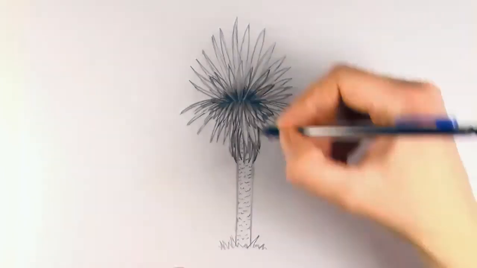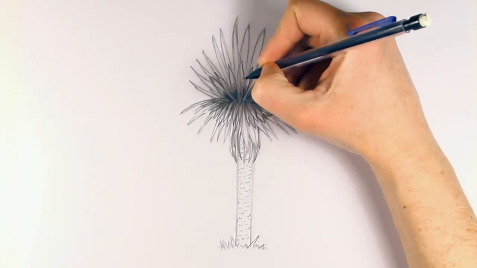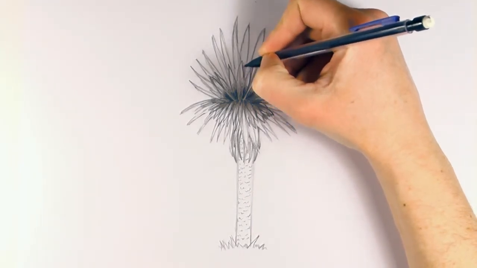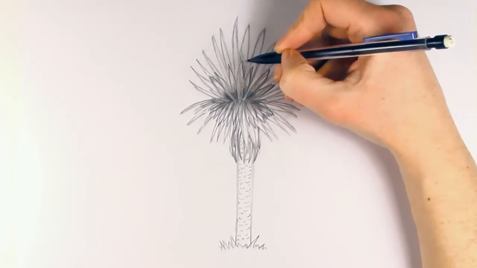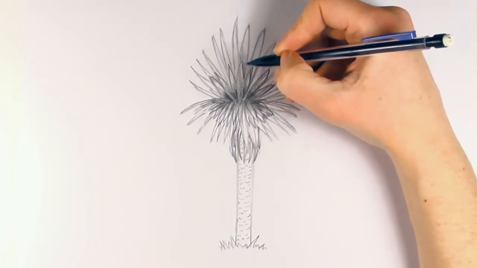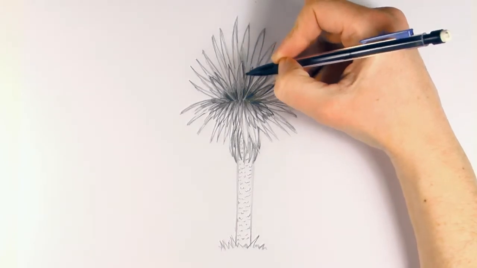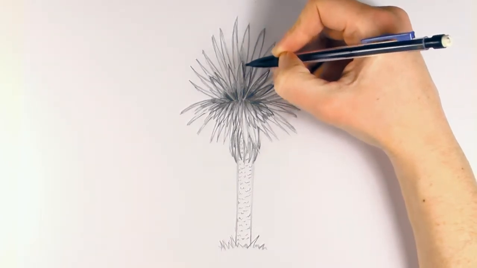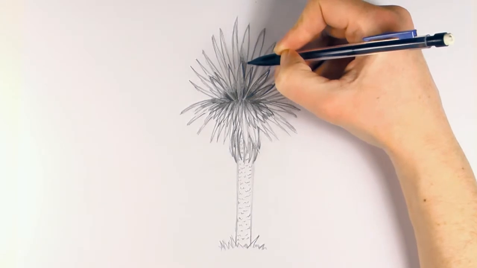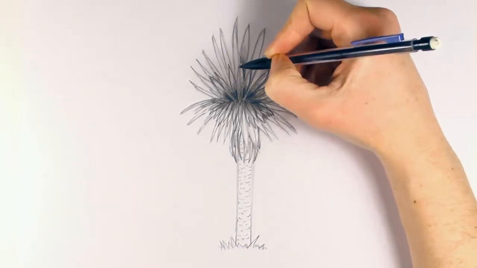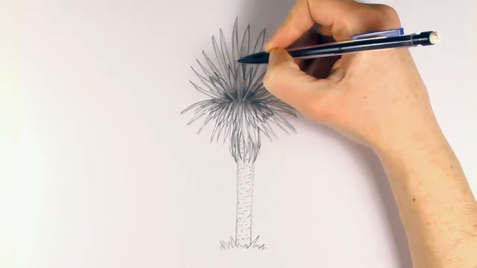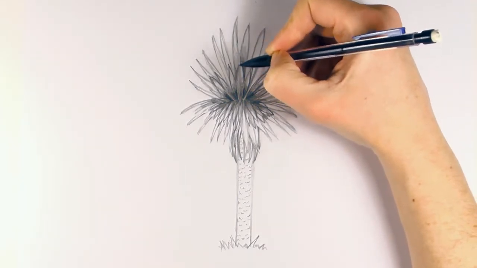Then go back in and just do the leaves behind it as well, so behind this bit here. So again, just really softly, gently taking those lines up and then build it up as you go, just to add extra shading in there and just to bring these leaves forward as well. Again, just really softly starting and then press harder as you go.